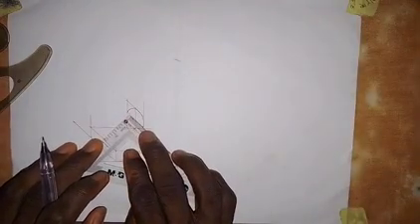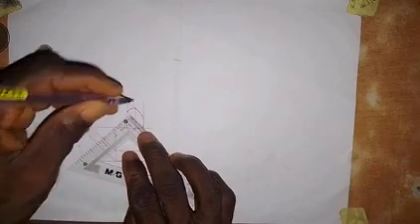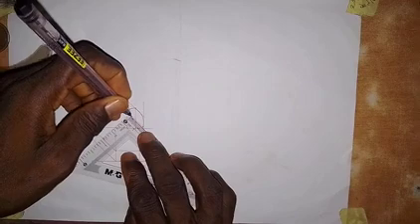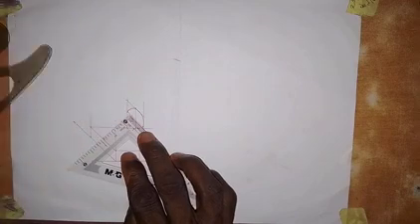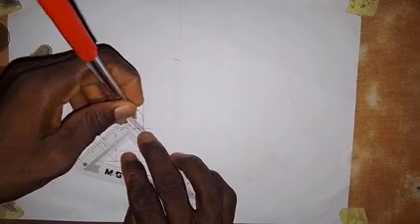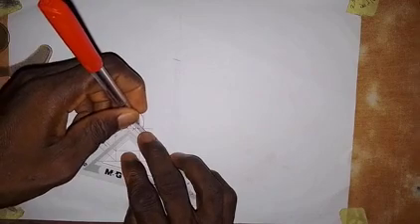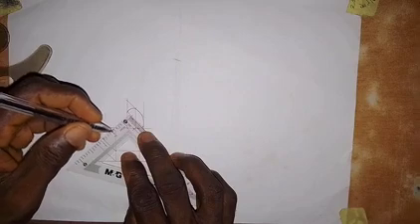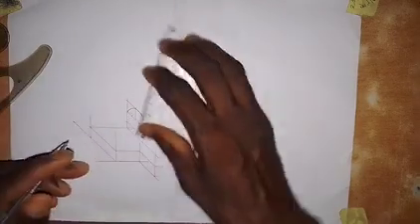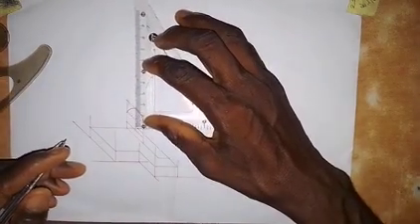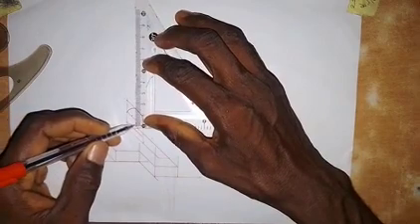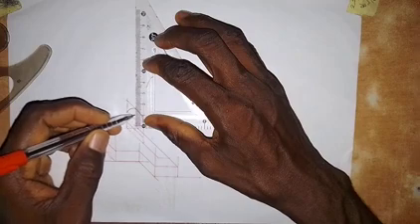So the diameter of that circle is 10, so we take a measurement of 5 to this side, and also 5 millimeters to this side. Okay, so that's 5, and then to this side we are going to take 5 millimeters down, 5 down, and 5 up. So let me check this.